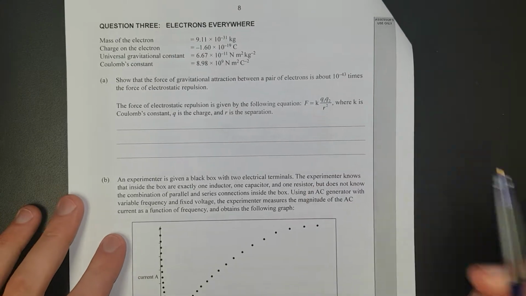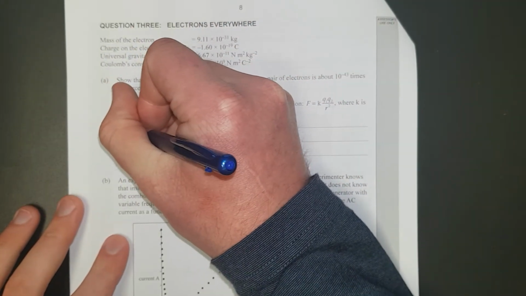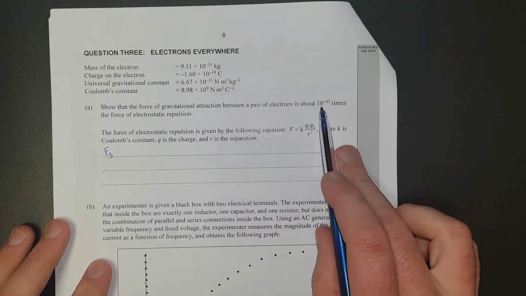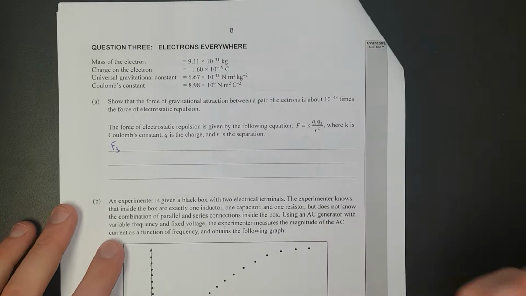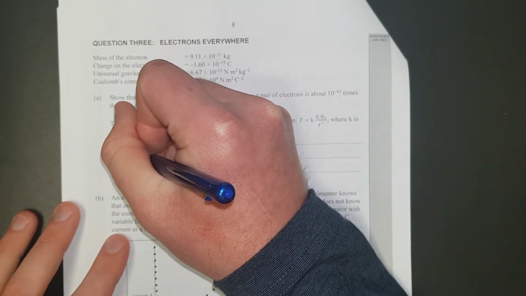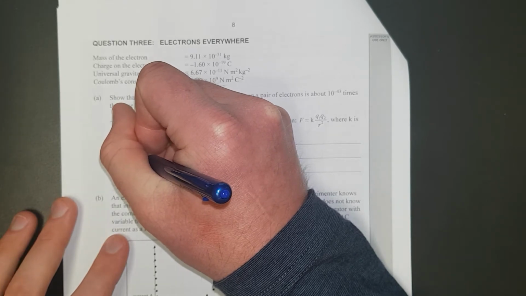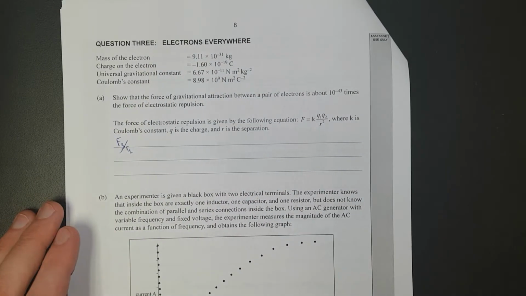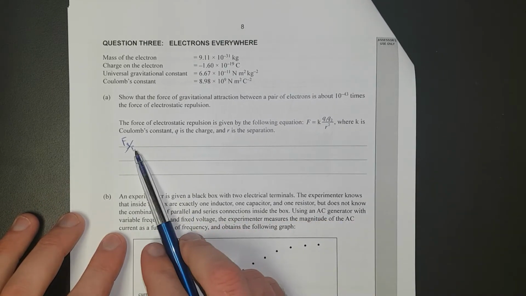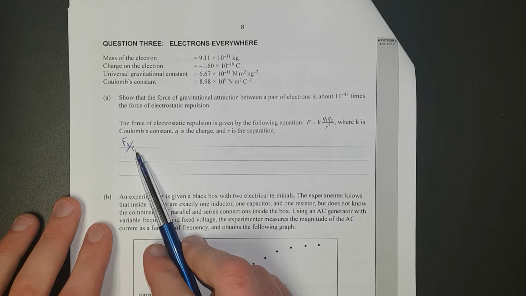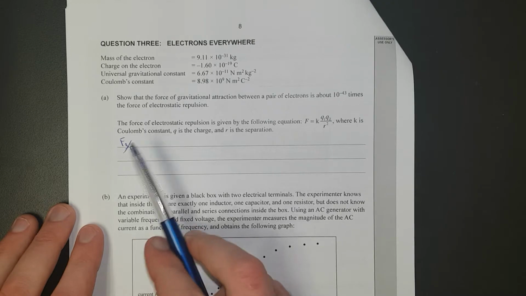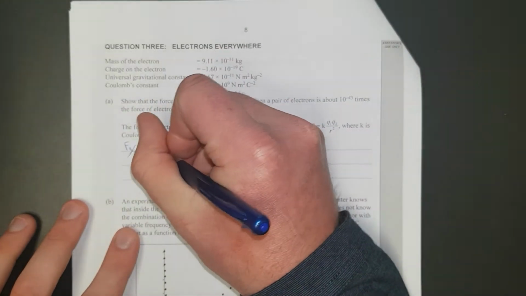So basically what you want to do is have a ratio of the force of gravity, and because this is a times 10 to the negative 43, it means it's going to be divided by the electrostatic force. The electrostatic force between two electrons is this denominator, which is huge compared to the numerator. Anyway, so we'll put the two equations.